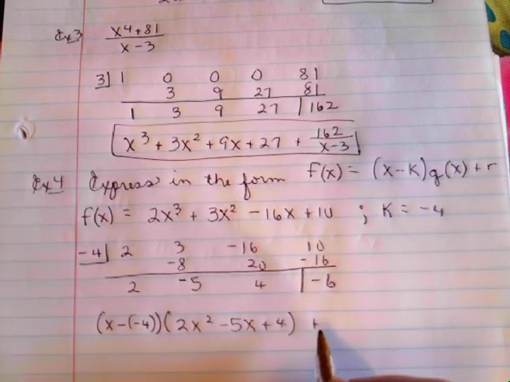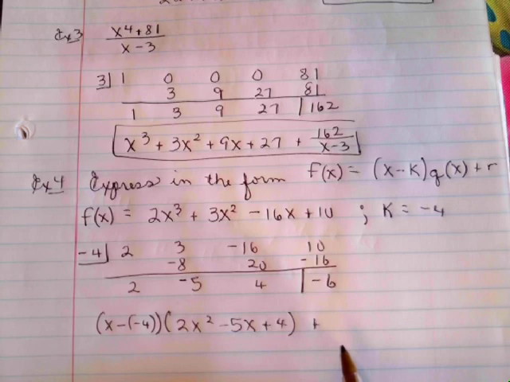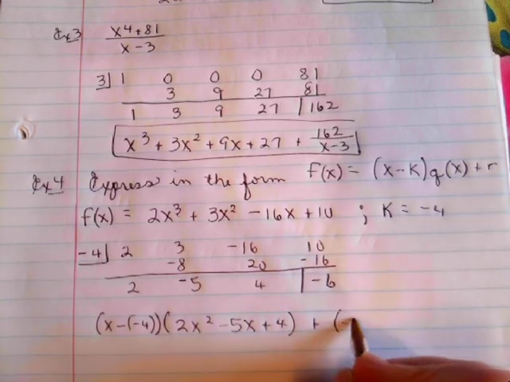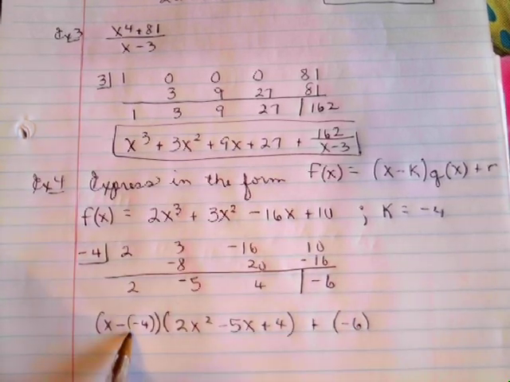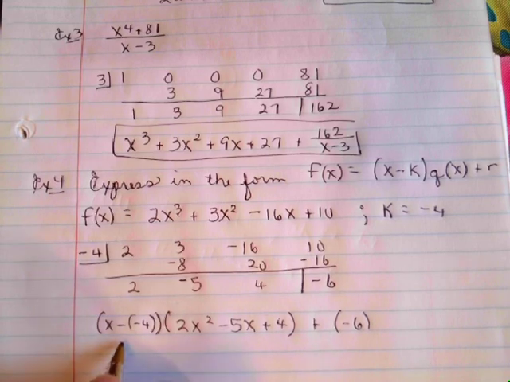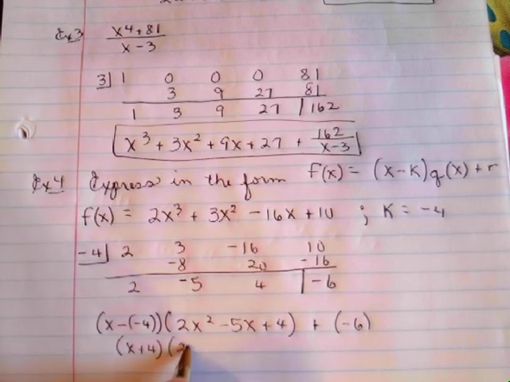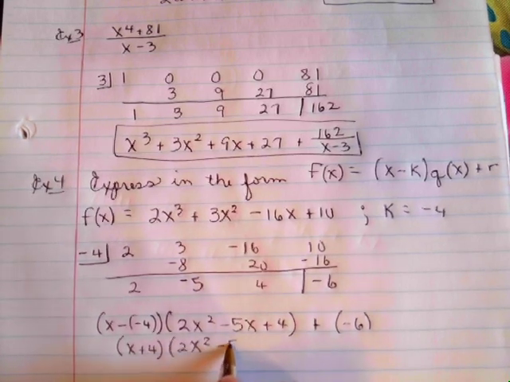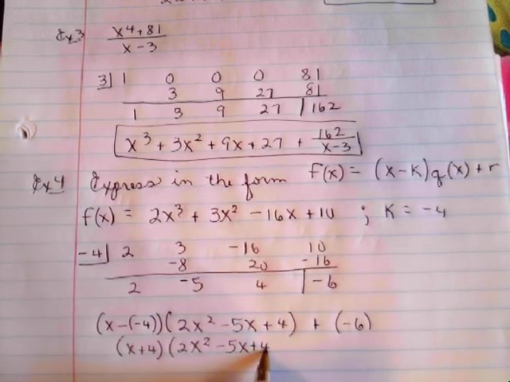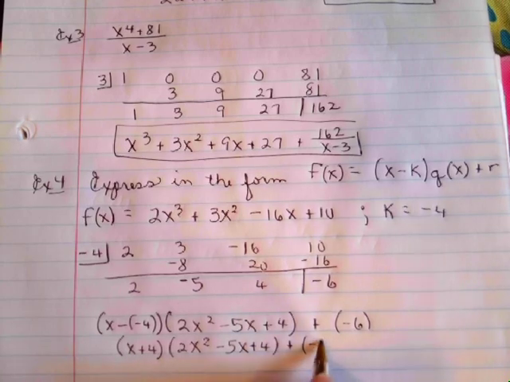plus the remainder, and this time we get to just leave the remainder like it is, so it's plus negative 6. You know that you don't leave two signs side by side, so it's x plus 4 times 2x squared minus 5x plus 4 plus negative 6, final answer.